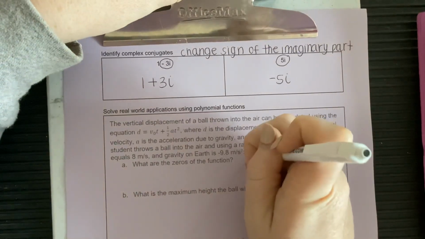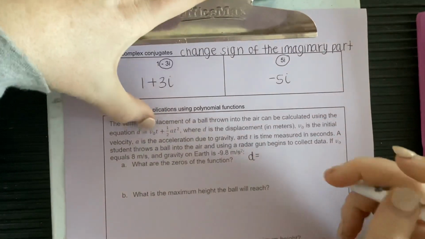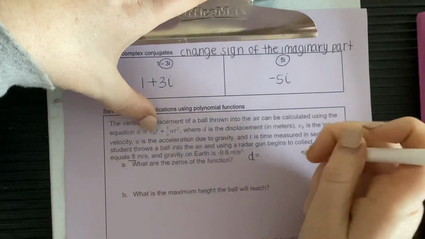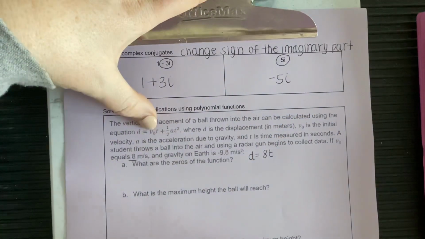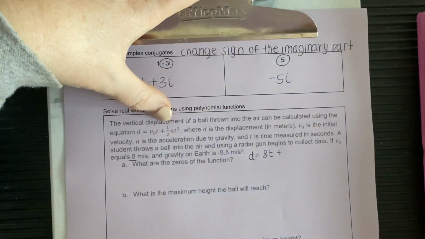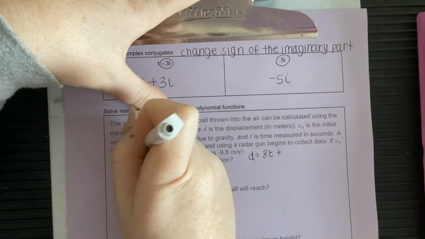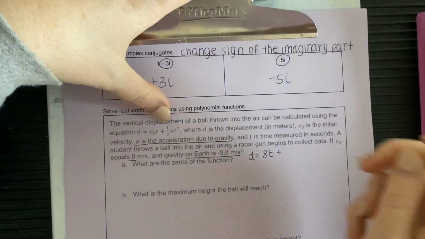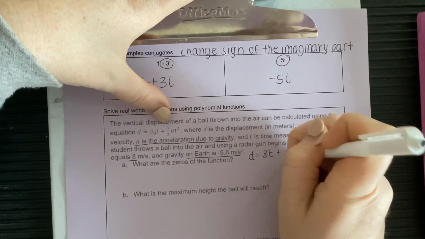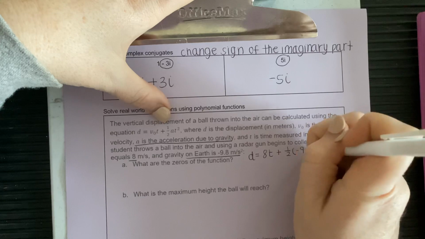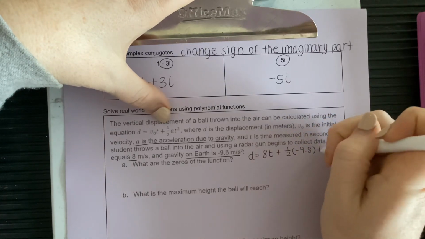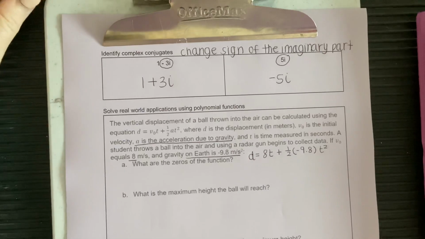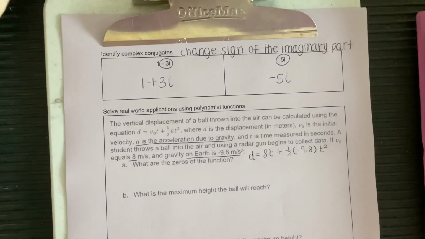We know that the distance is equal to V naught, it tells you, is 8. So 8t plus 1/2. It tells you A is acceleration due to gravity, and it tells you that the acceleration due to gravity is this. So plus 1/2, then your A value, negative 9.8 t squared. Okay, so that's plugging in all the information that it gives you.